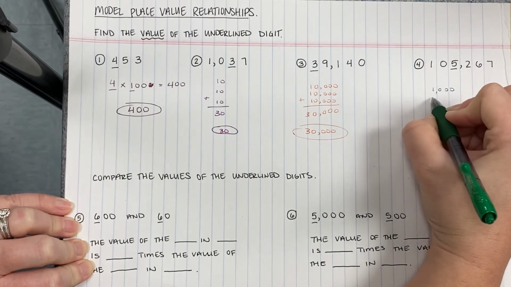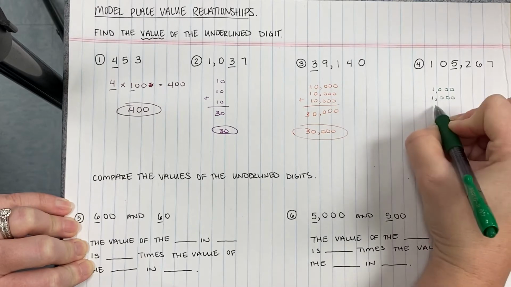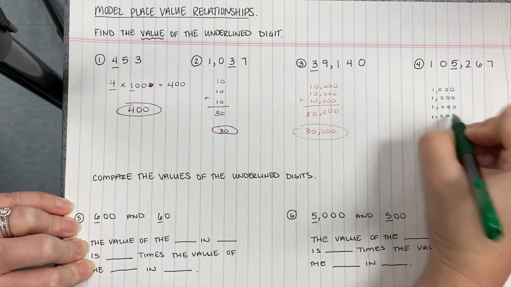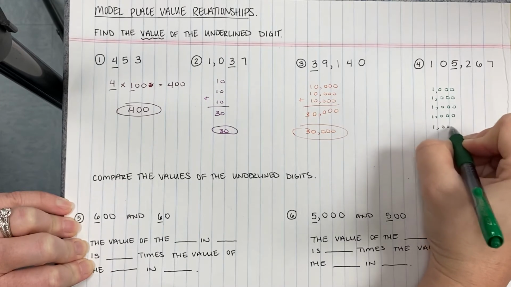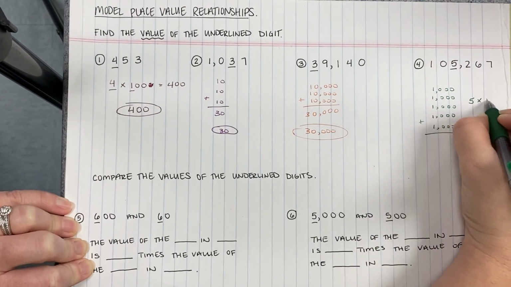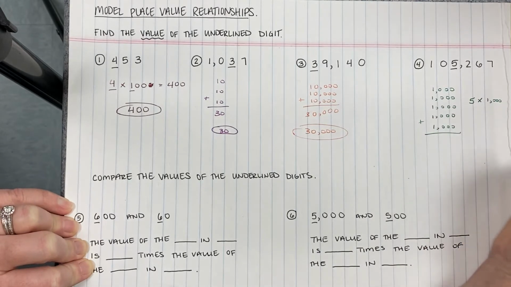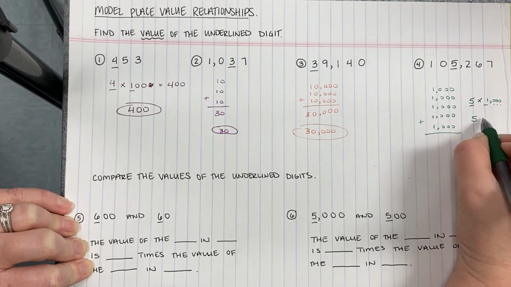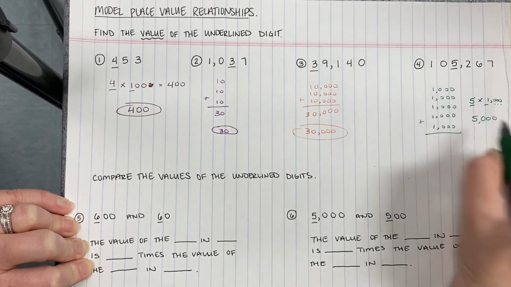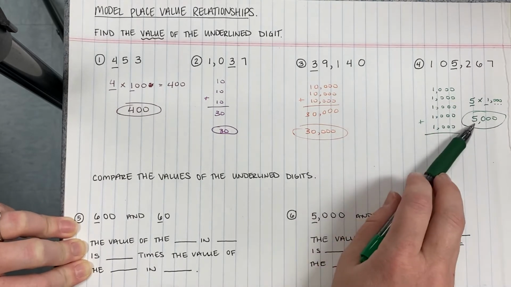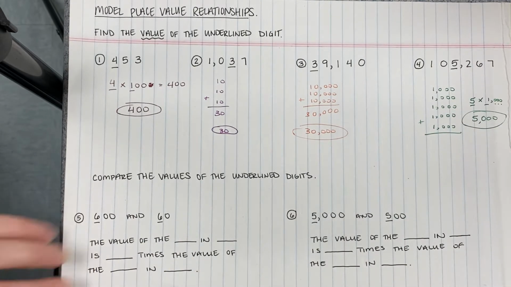1,000, 2,000, 3,000, 4,000, 5,000, and just simply add them all up. Or I could have done 5 times 1,000. 5 times 1 is 5. Skip 3 zeros, add 3 zeros. Your answer is 5,000. 5 1000s is worth 5,000.